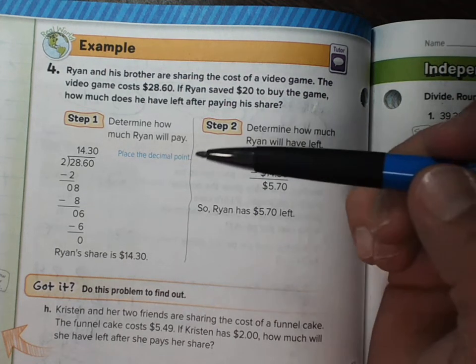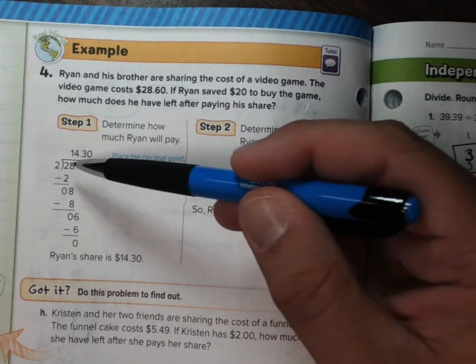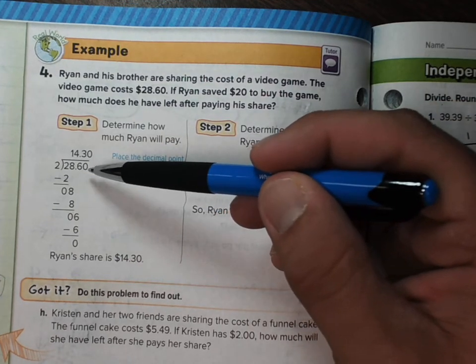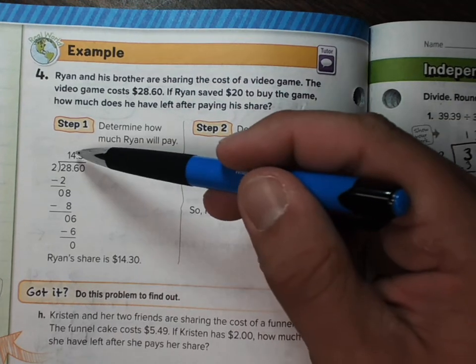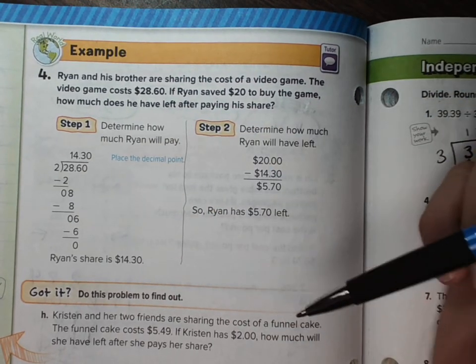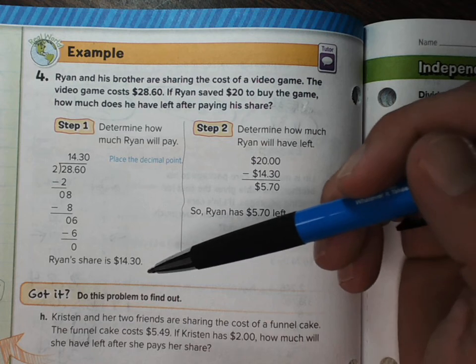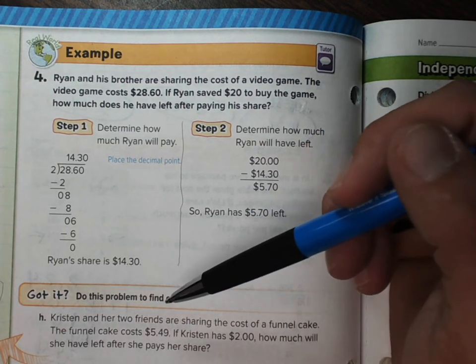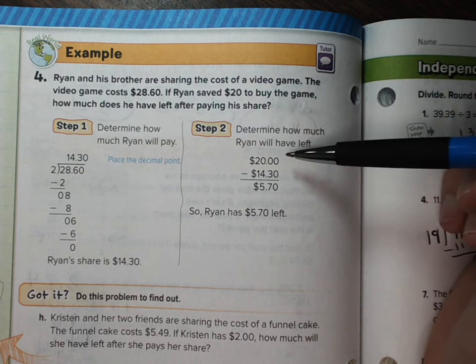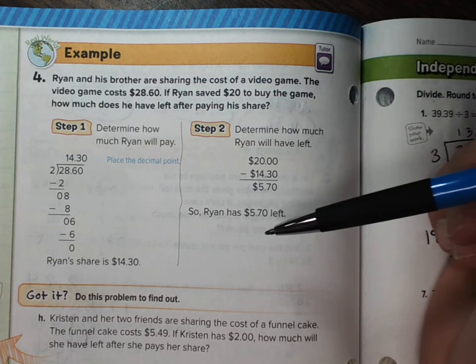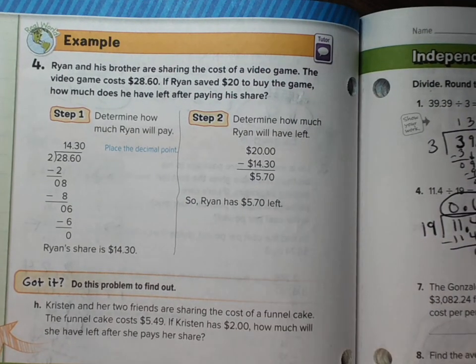So, if the video game costs $28.60, you got to divide that by 2 because it's Ryan and his brother.